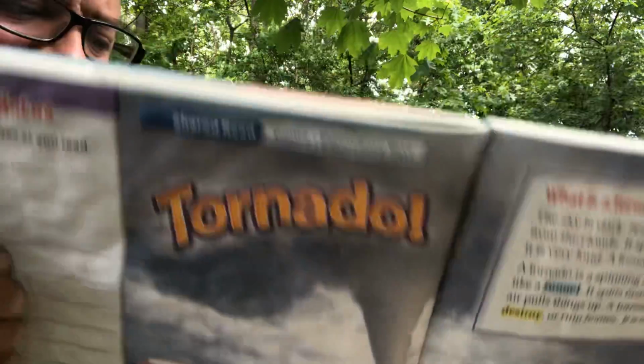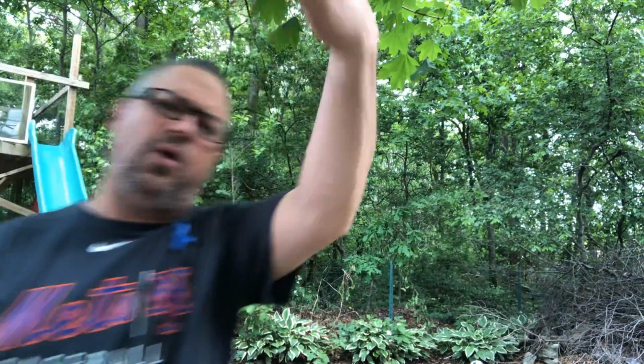Tornado! Yes, and the essential question, the question we're going to keep in the back of our heads while we're reading this story, is: how do tornadoes form? How do they happen? What needs to happen first? And then, how does it affect people and our lives? What happens to people when a tornado comes to their home? How does that affect us?